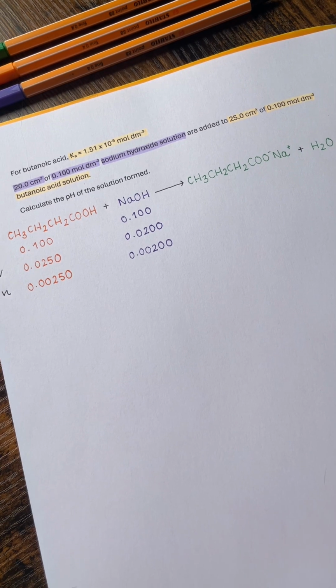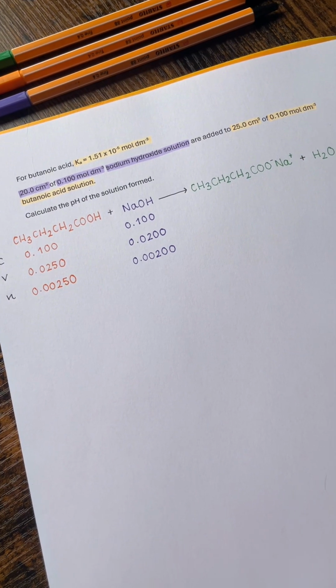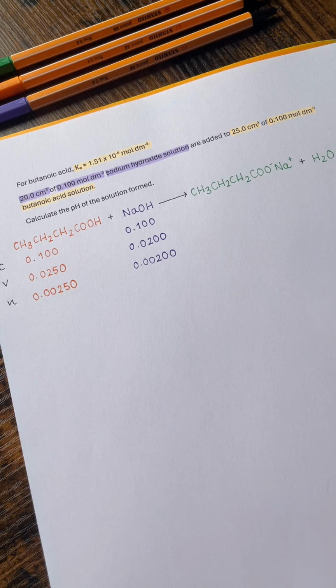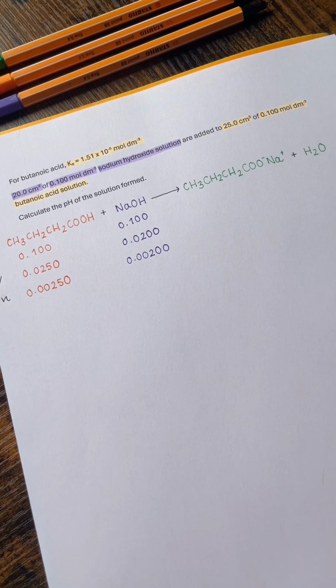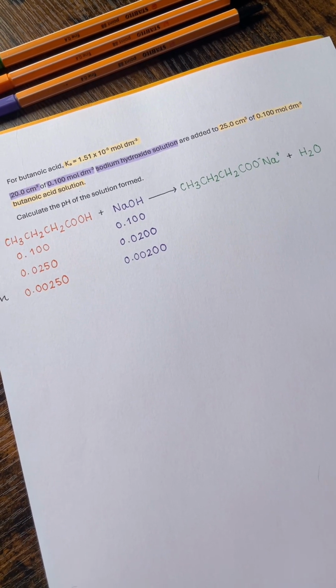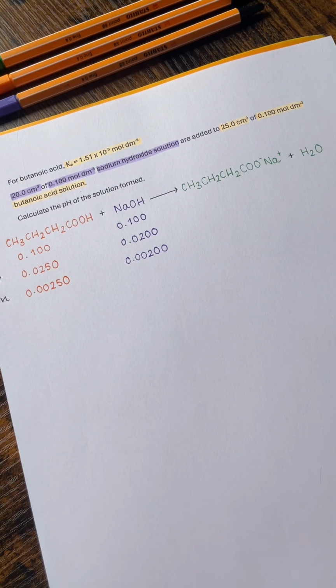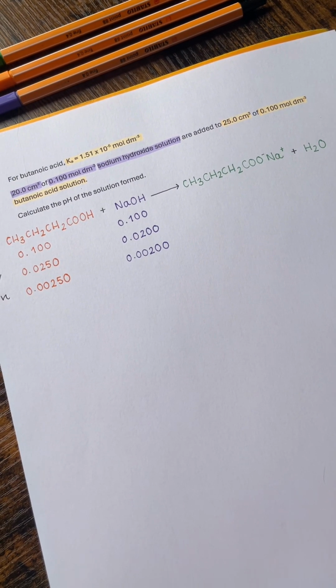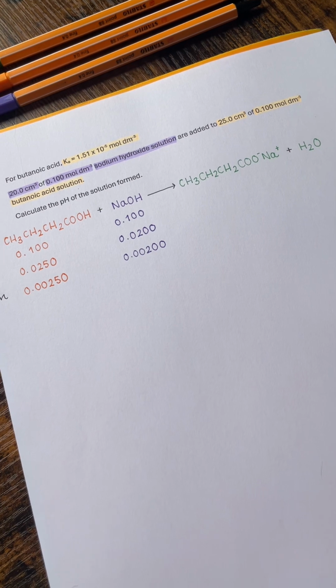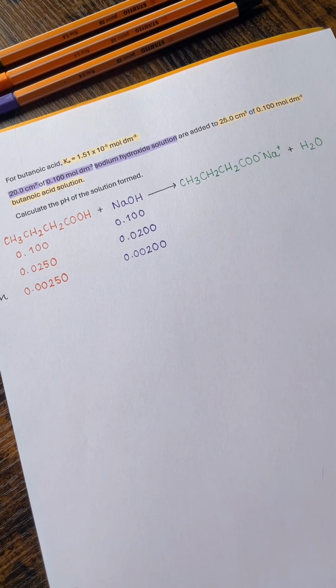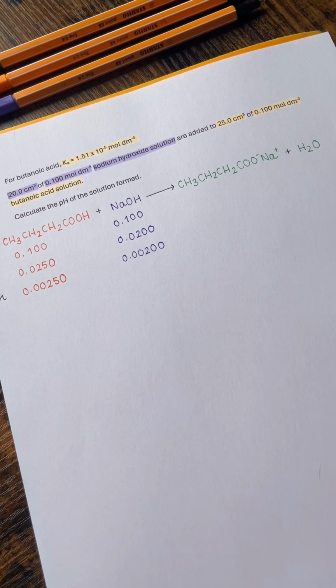So the next thing I need to do is work out how many moles of butanoic acid are left over after it reacts with the alkali, work out how many moles of salt are made, then I can write my Ka expression, rearrange it to get H plus equals. Why do I want to get H plus equals? Because that's what's going to enable me to get pH.